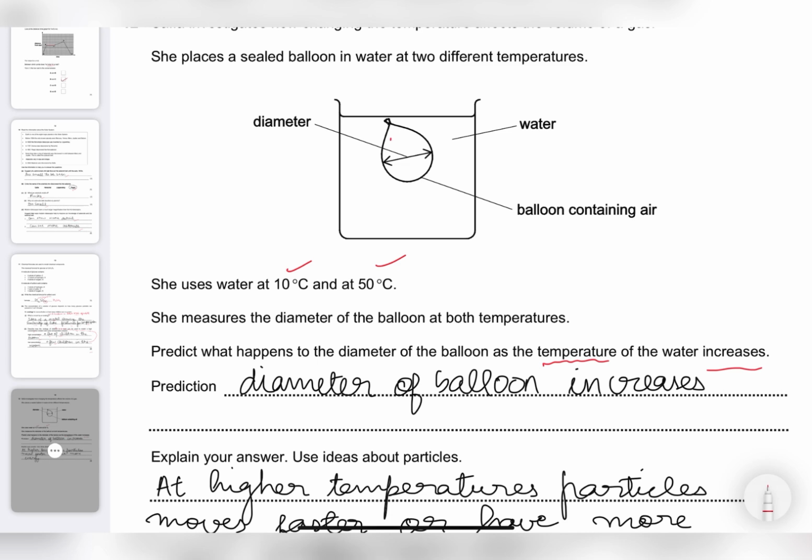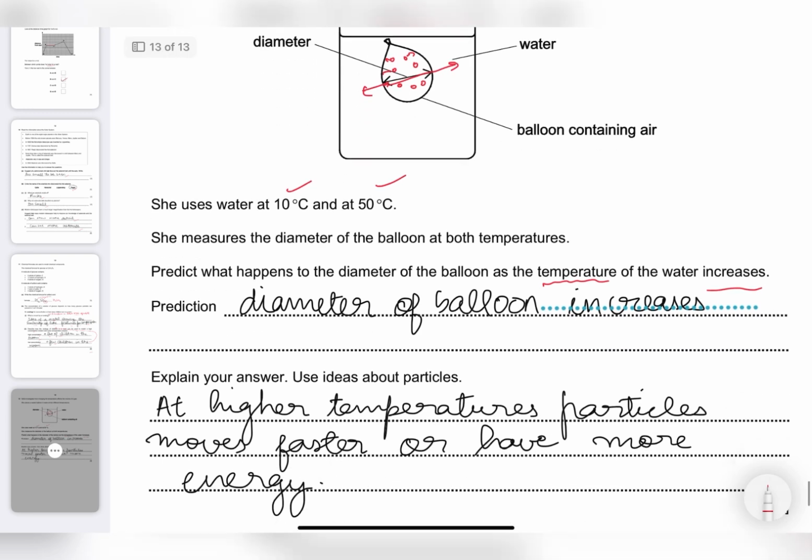Imagine you are locked in a hot room and the temperature is increasing and a fire broke out. Will you escape from the room? Will you bang the doors? Will you collide faster with each other? Right? So you are creating more pressure, and the pressure increases. That means the balloon diameter will also increase as the temperature increases.